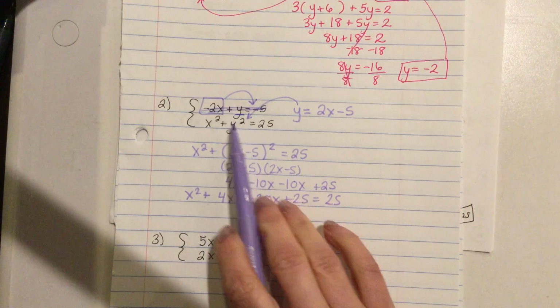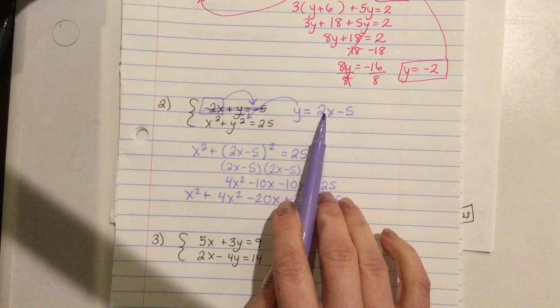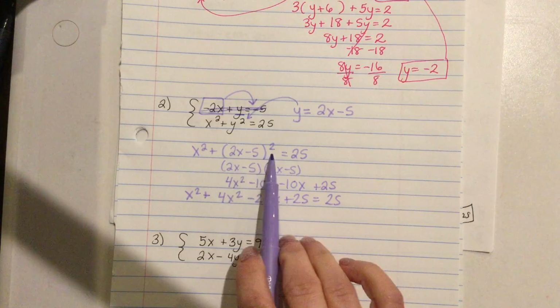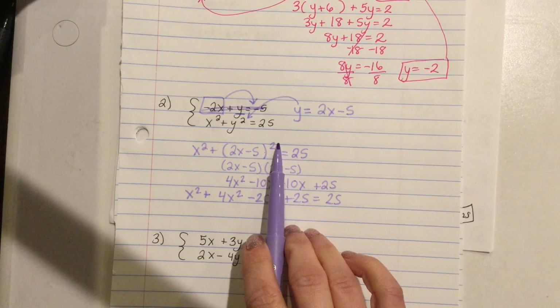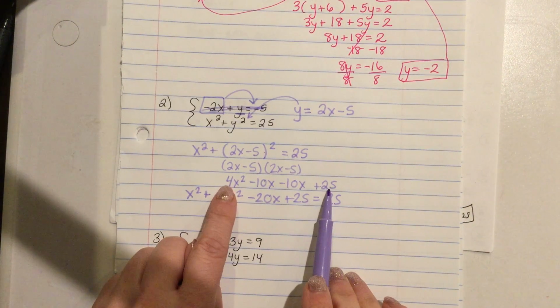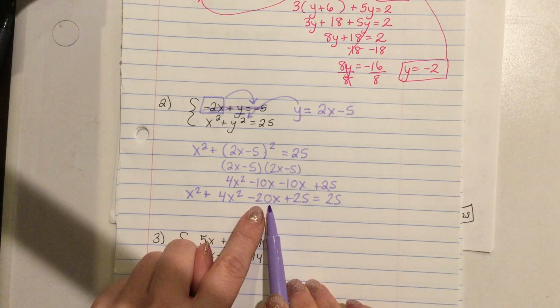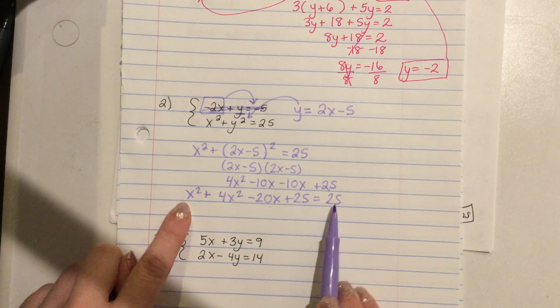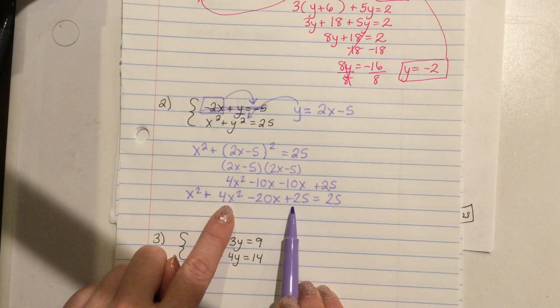Okay, so what I did again, just to kind of recap, I got y by itself here. I substituted that into this equation where the y was. Because it's a binomial with a power of 2, it means I had that group twice. I FOILed that out, first, outside, inside, last. Then I combined my like terms. I still had the x squared, I still had the equals 25. I just combined the like terms and I have it to here.